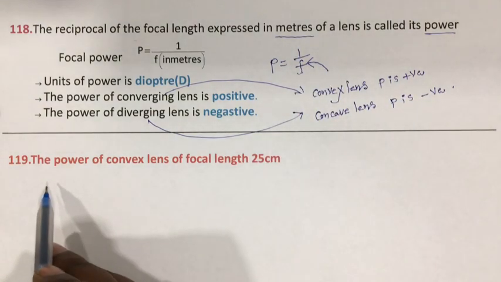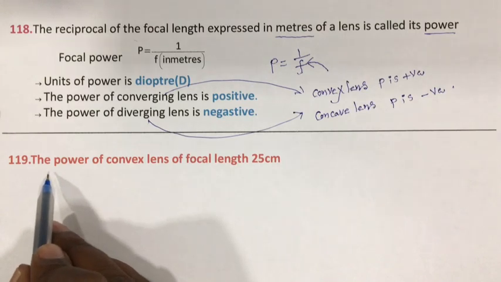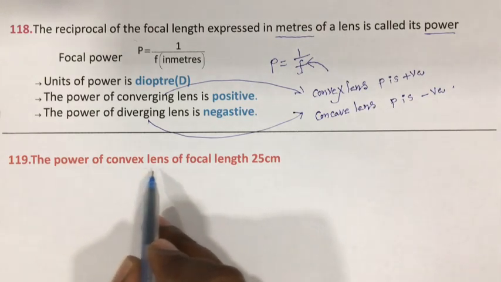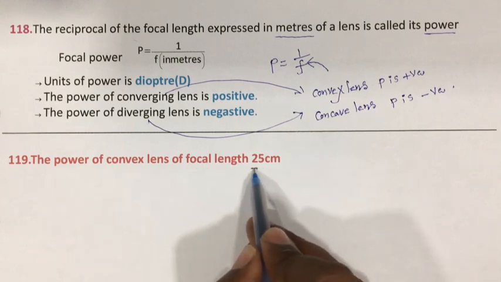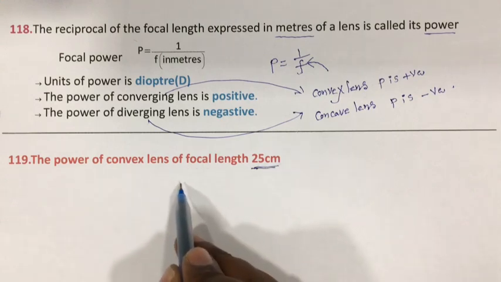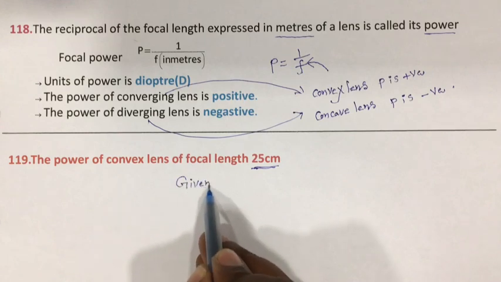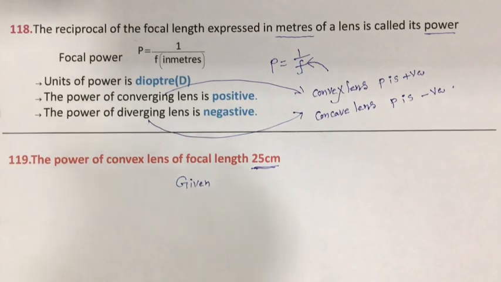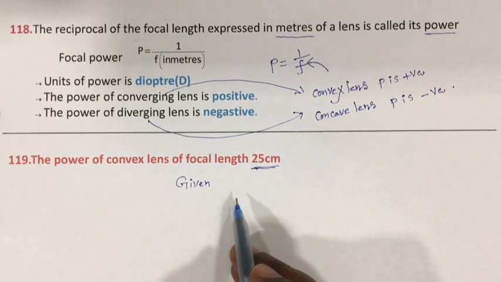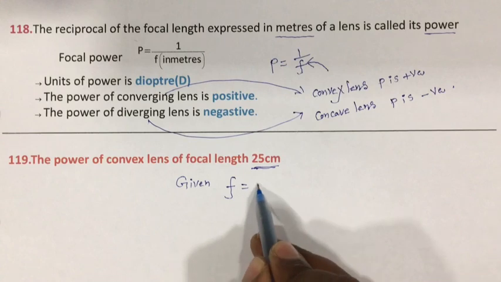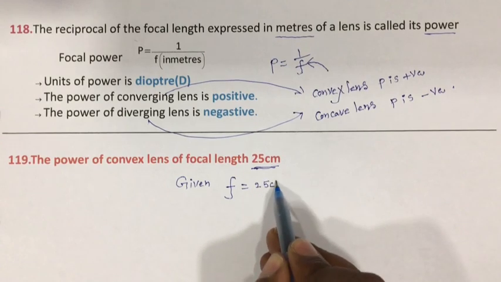In the next point, this is one example problem. The power of a convex lens of focal length 25 centimeters. So here, given focal length f is equal to 25 centimeters.